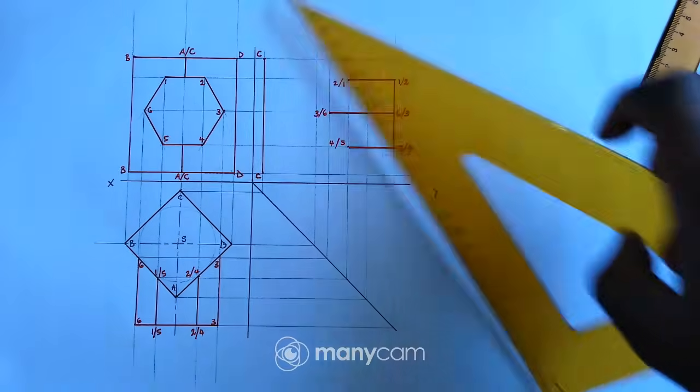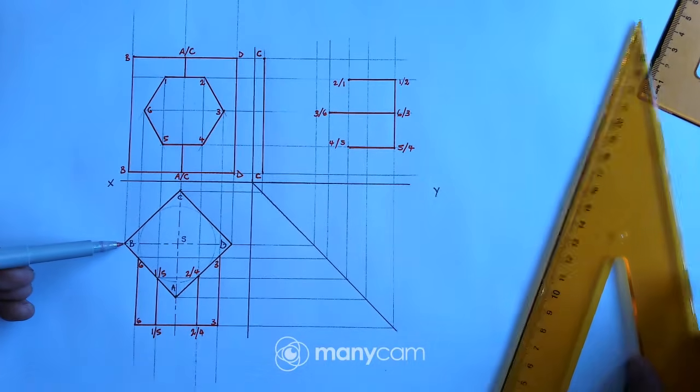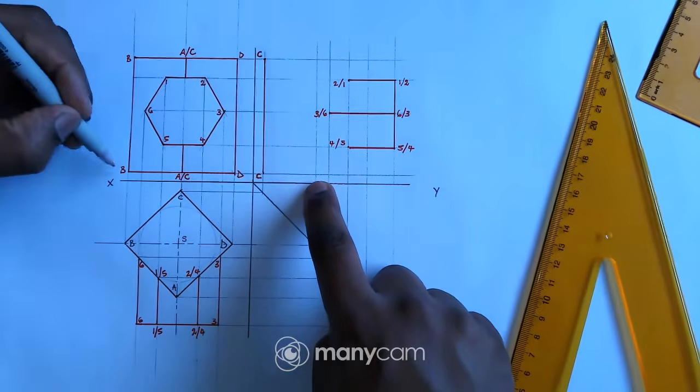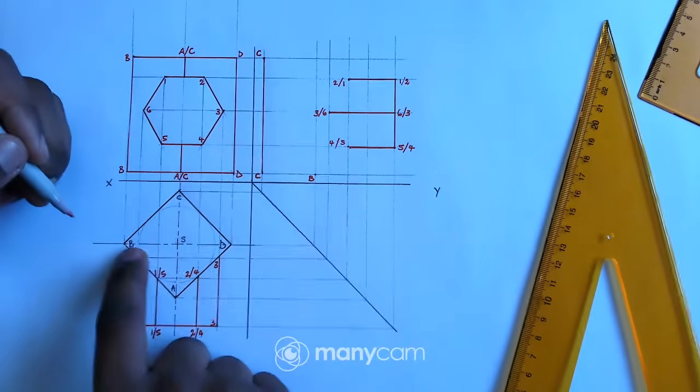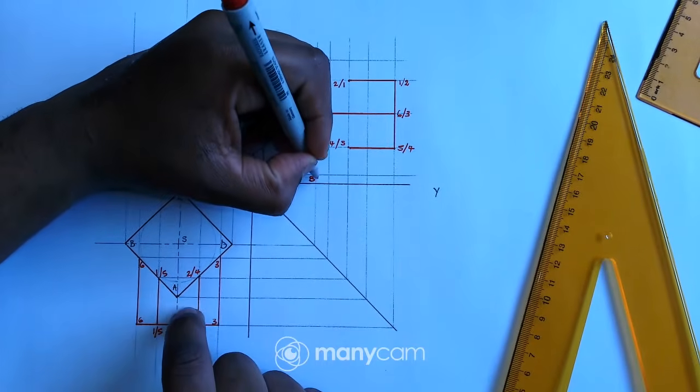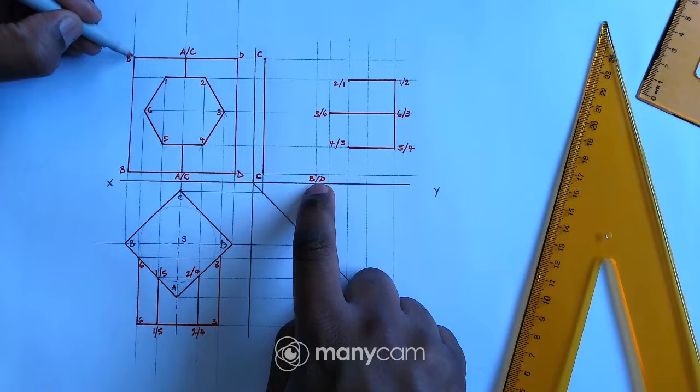Okay, and then I have B. The B is there, so I have point B there. Obviously B and D are on the same line. That means it's B and D. And then also up there I have B there.